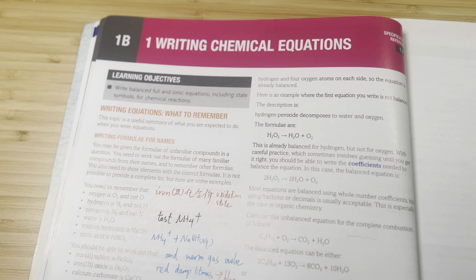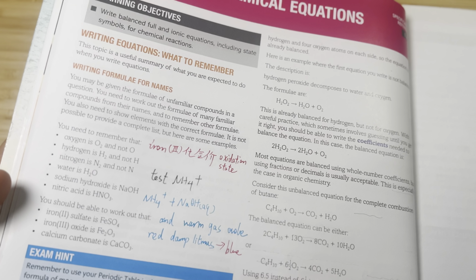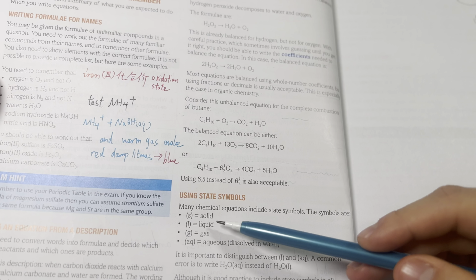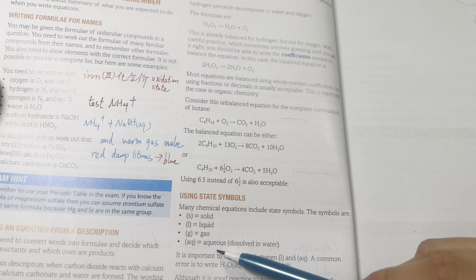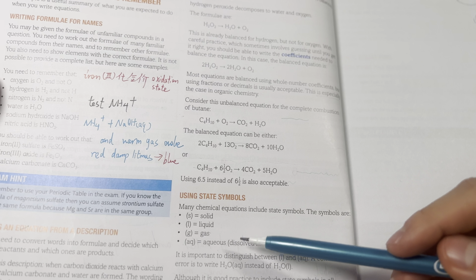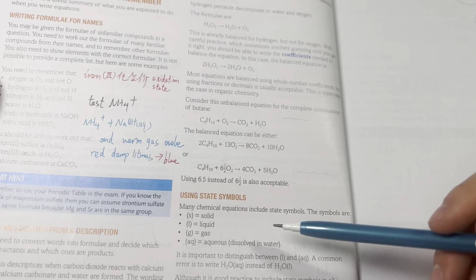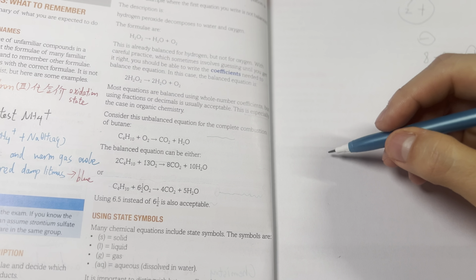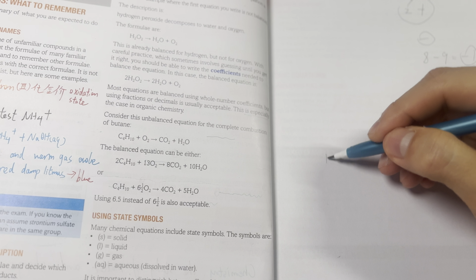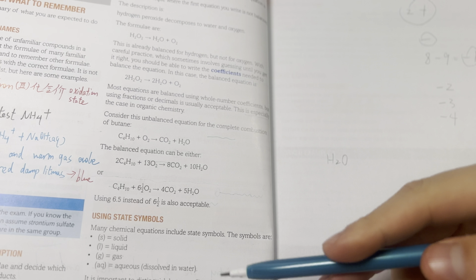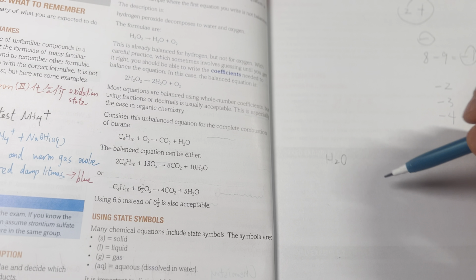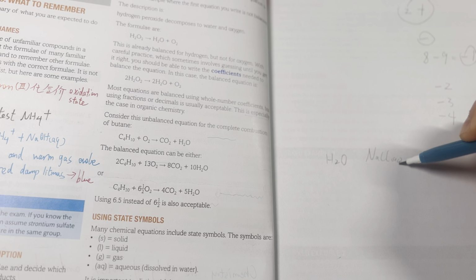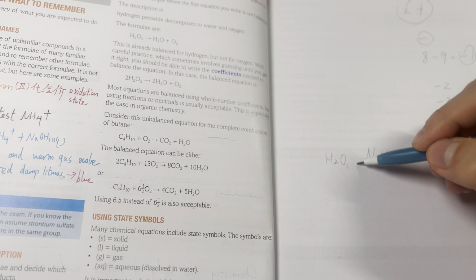Now the other thing you need to learn is the state symbol. It's solid, liquid, and gas. Aqueous is a liquid, but with some solute dissolved in water. You should notice that even the water in a solvent, such as the water in sodium chloride aqueous, also has a state: liquid.